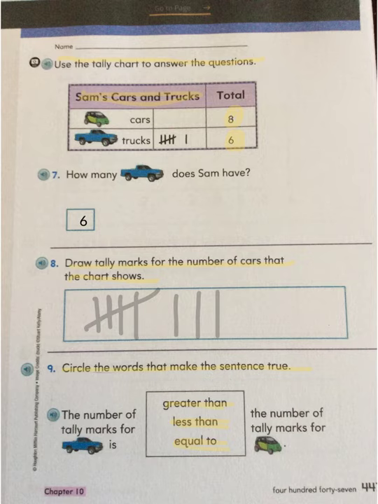So I see cars has 8, trucks has 6. I know that 8 is greater than 6. So the number of tally marks of trucks is less than. So I'm going to circle less than. Less than means a smaller amount.